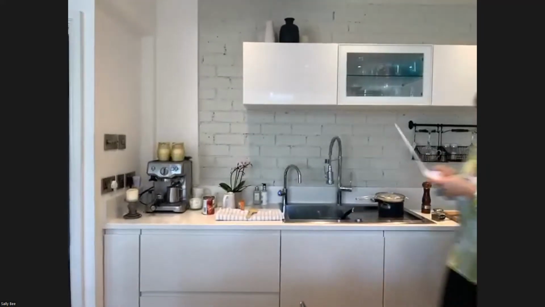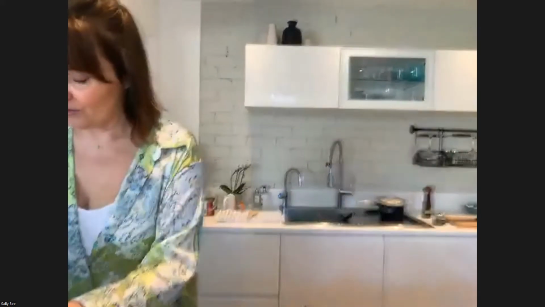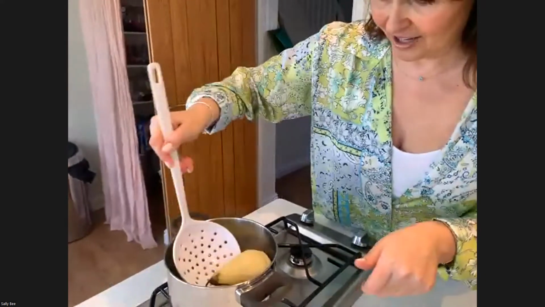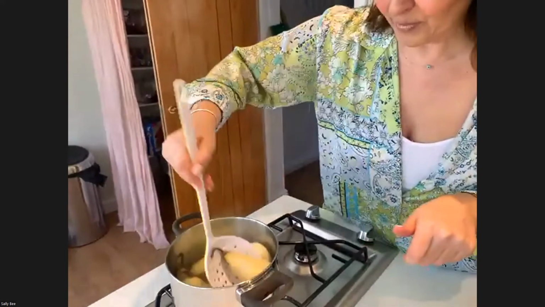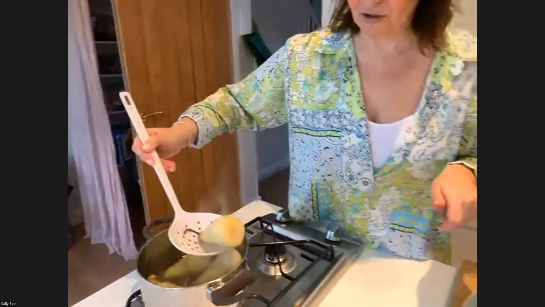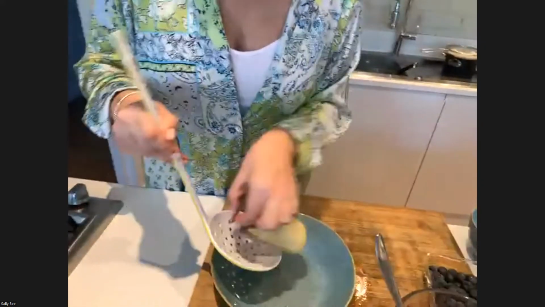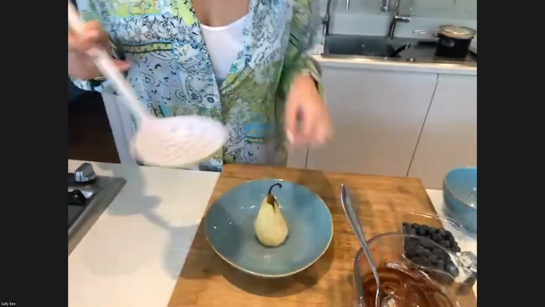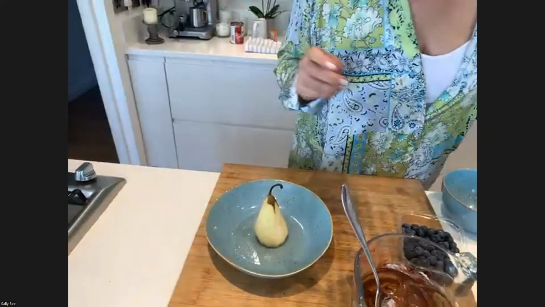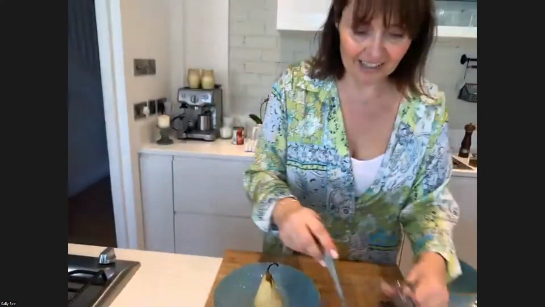Just bear with me, caller, while I get another spoon. Now, these pears are done beautifully. I mean, I could do them a little bit more, but they're great. So this is how, let's move that one so you can see it, this is how I'm going to serve this. I mean, this is like posh dinner party food, isn't it?